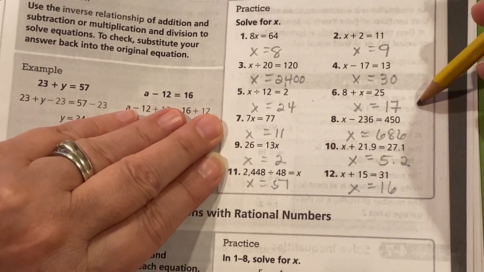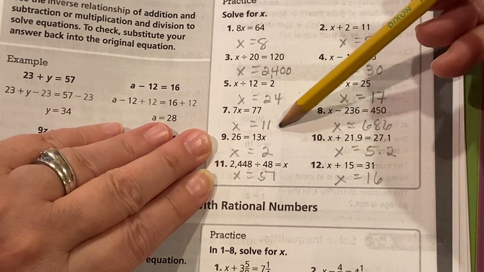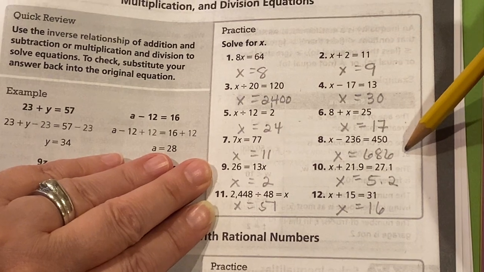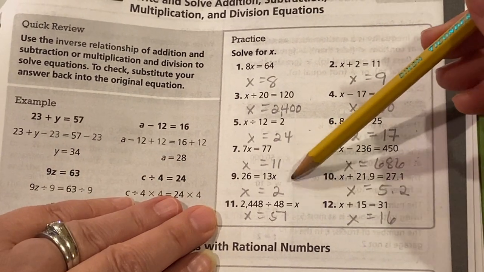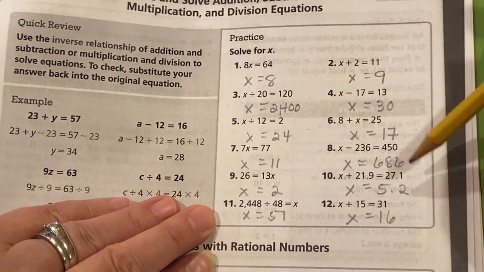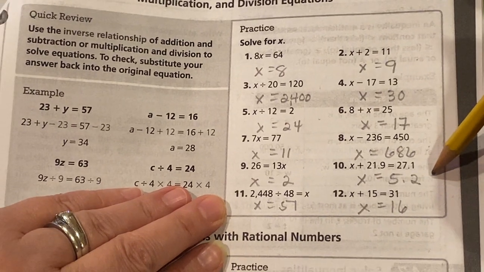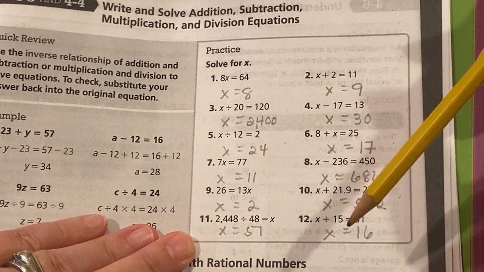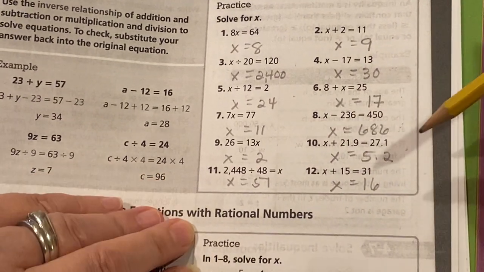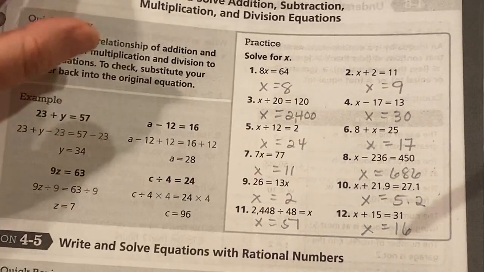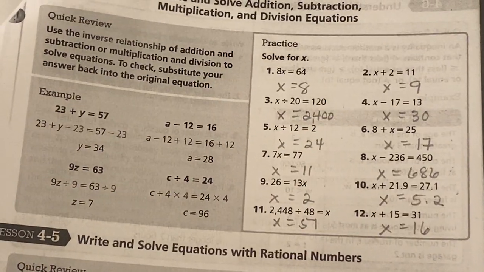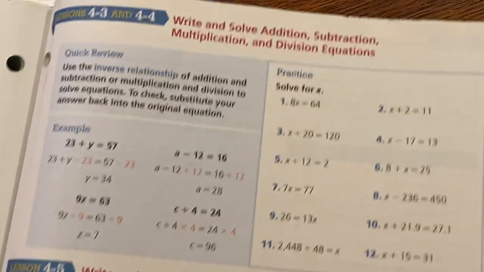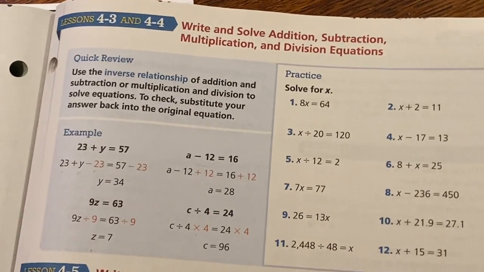Number 6, x equals 17. Number 7, x equals 11. Number 8, x equals 686. Number 9, x equals 2. Number 10, x equals 5 2/10. Number 11, x equals 51. And number 12, x equals 16. Okay. Remember when we were working on equations that were that simple? I bet those feel really easy now.